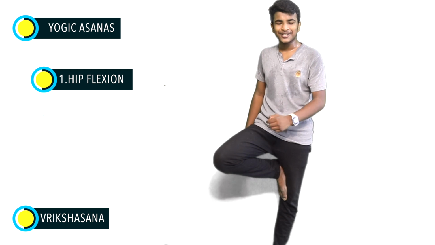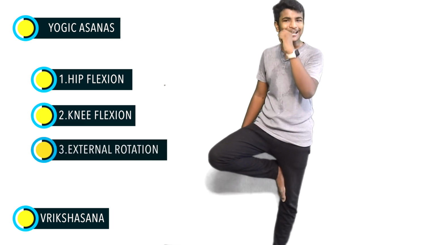So now let's talk about the second asana, which is Vrikshasana. So now I am in Vrikshasana. In this asana the hips are flexed, the knees are flexed and the hips are in external rotation.